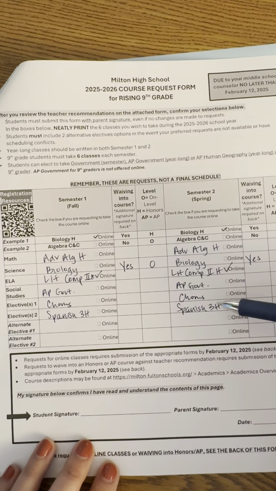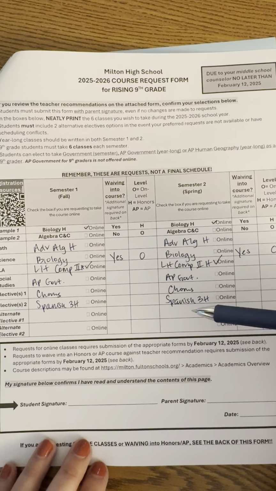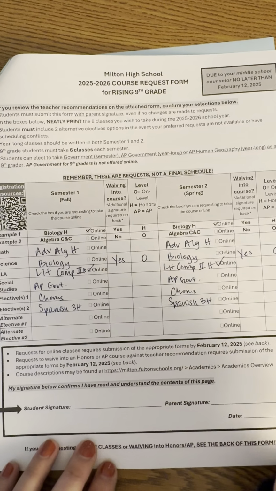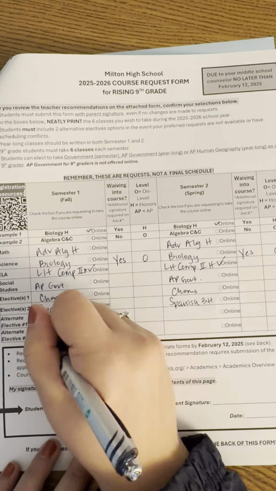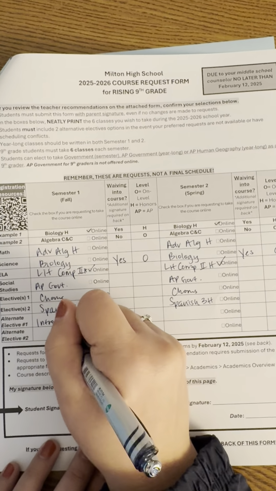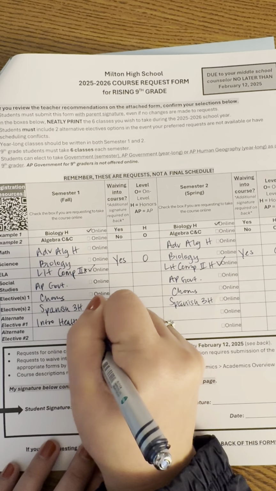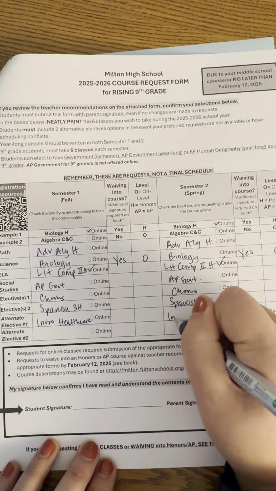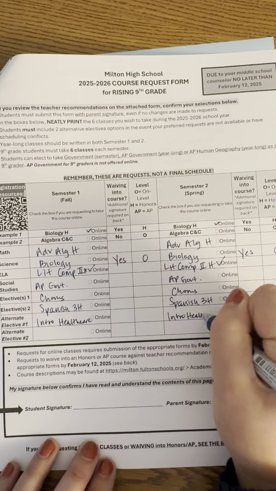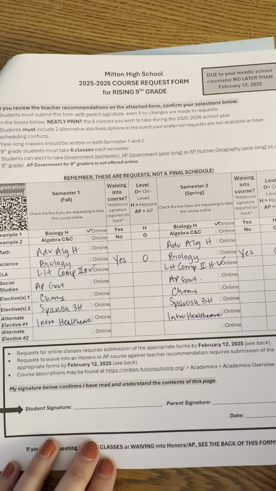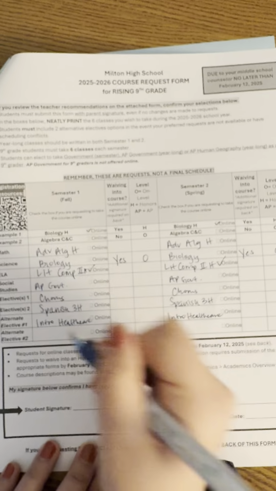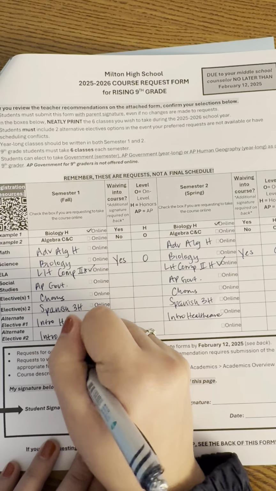Again, let's say for some reason chorus doesn't fit in the schedule or Spanish 3 Honors doesn't fit in the schedule. For this particular example, we don't have that kind of problem, but let's say, for example's sake, we do. We know your student might be interested in Intro to Healthcare. That could be an option. Your student also might be interested in art. Intro to Art is a semester-long course.